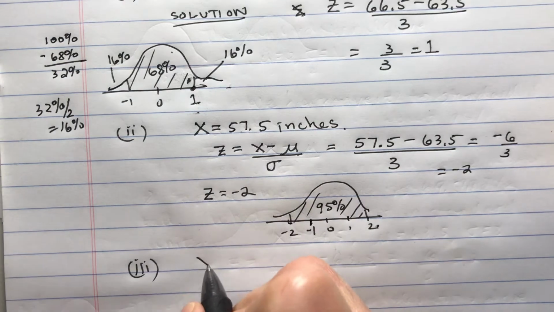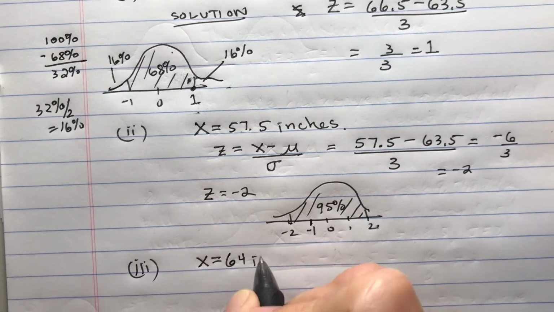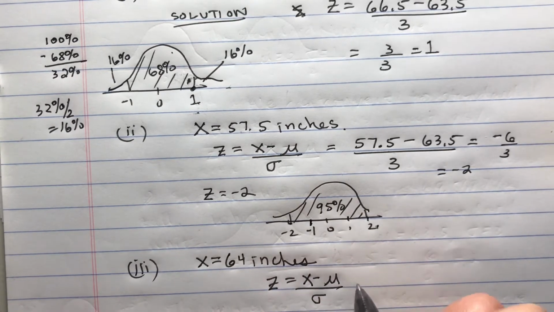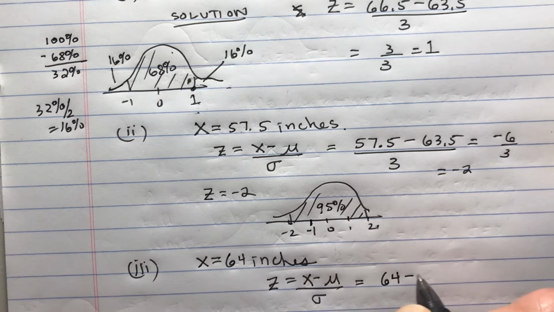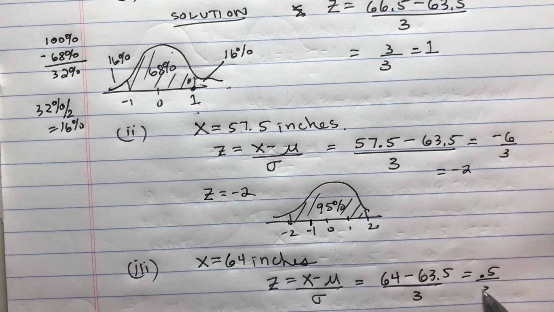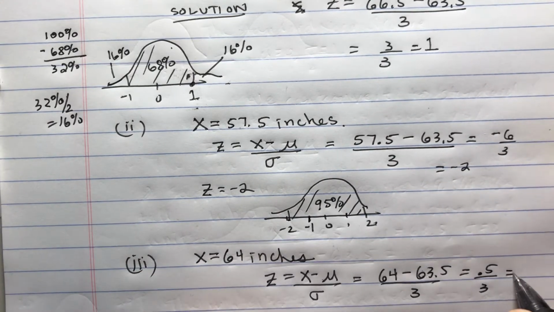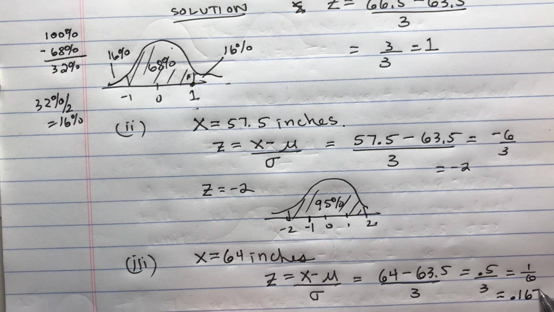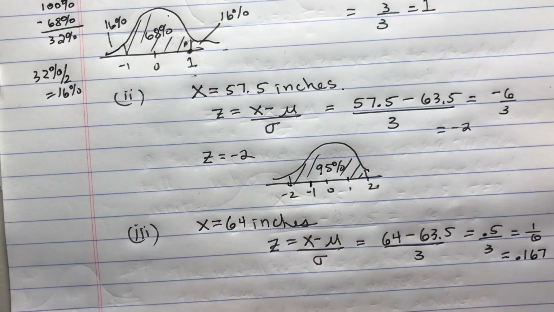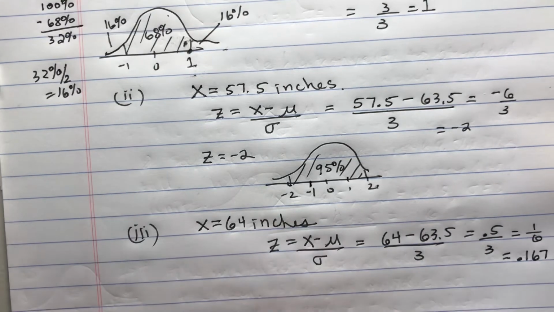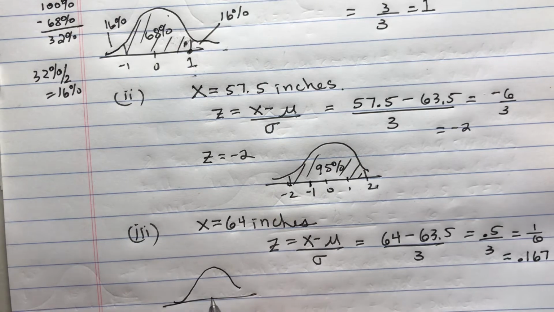Okay, so then let's look at this next one, x equals 64 inches. And we'll just use the formula again. So this is going to be 64 minus 63.5 divided by 3. So this is 0.5 divided by 3. I can do this easier in my head if I write this as a fraction. And then that's about 0.167. For whatever reason, I rounded to 3 decimal places. So this one is pretty close to just right there in the middle.